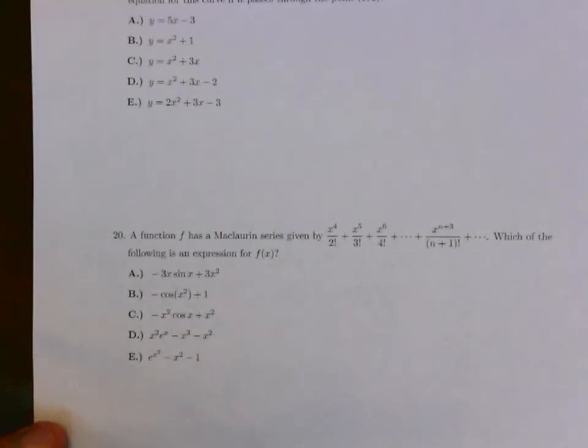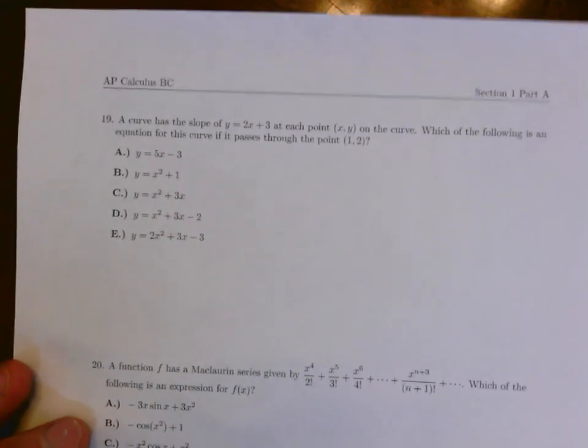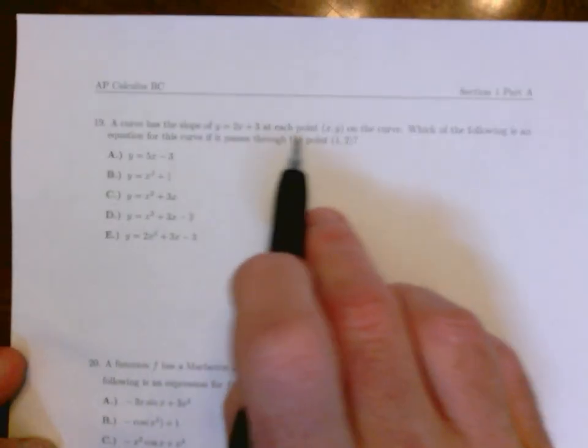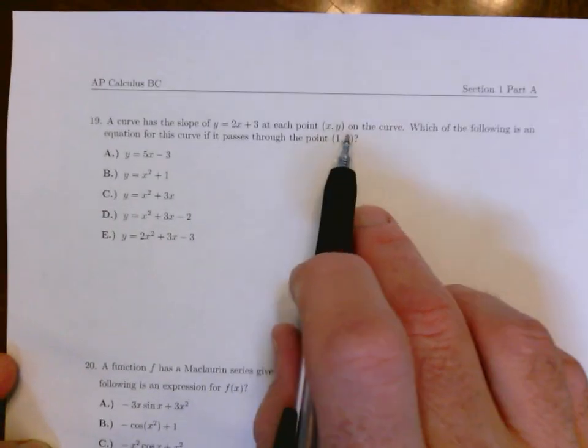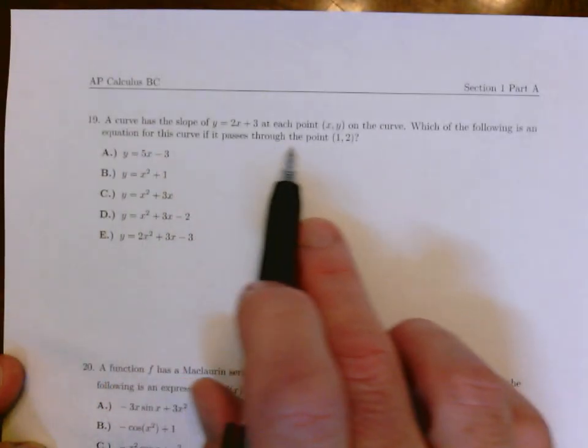Okay, two more. 19. So the curve has a slope of y equals 2x plus 3 at each point (x, y) on the curve. Which of the following is an equation for the curve if it passes through this point?